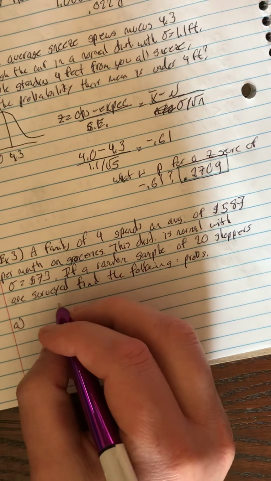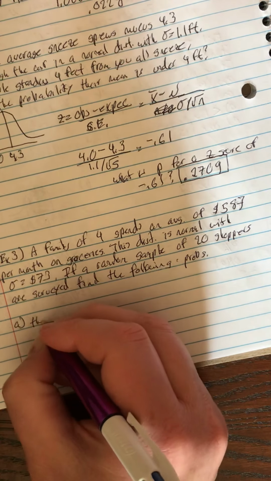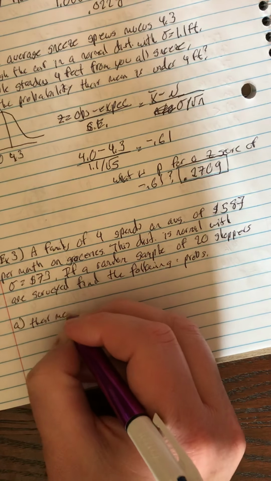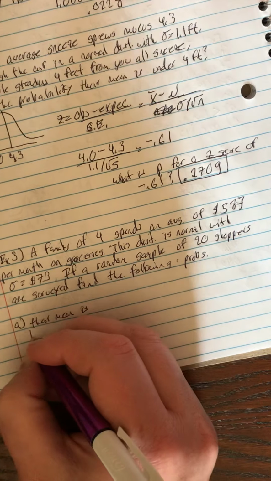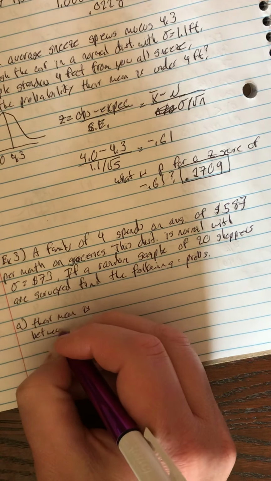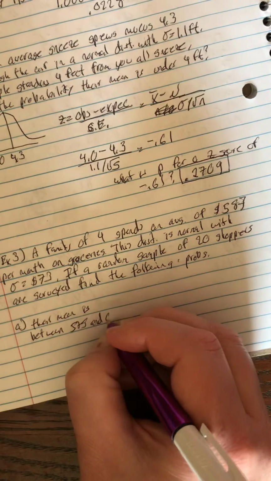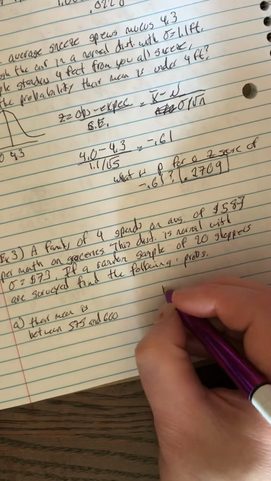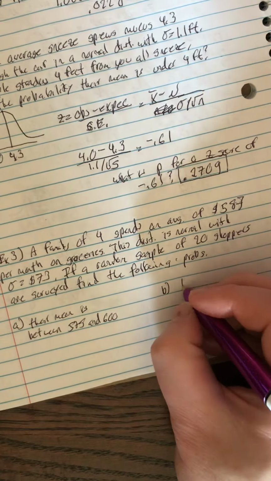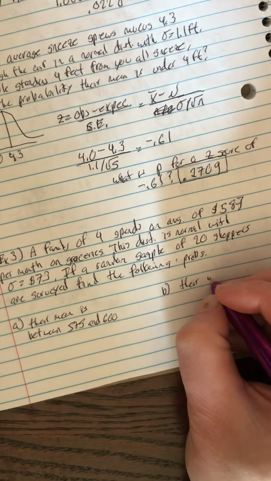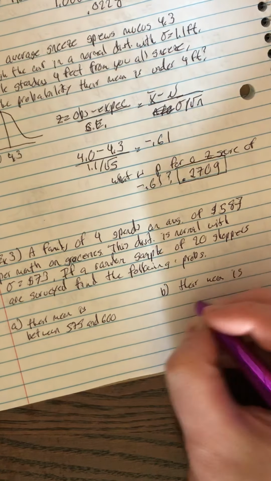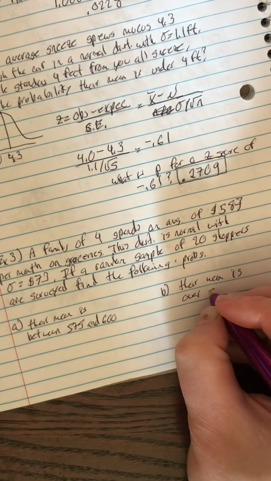A, their mean is between 575 and 600. B, their mean is over 550.